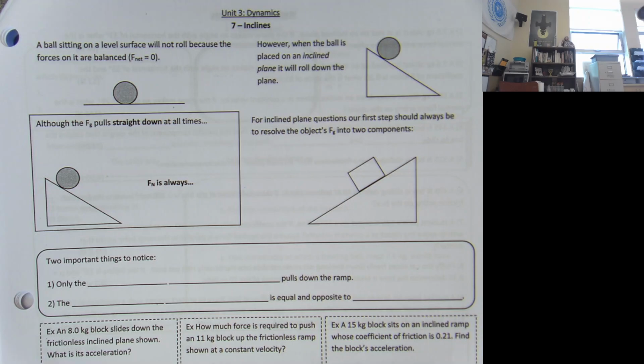Now we're going to take the surface and we're going to tilt it. The normal force is still going to remain perpendicular to the surface, but now perpendicular to the surface is which way? That way. Gravity is going to act which way? Straight down, towards the center of the Earth. Normal force is going to go up this way. So when I let go of the ball, what's going to happen? It's going to roll. Because now all of a sudden, the forces aren't equal and opposite anymore.